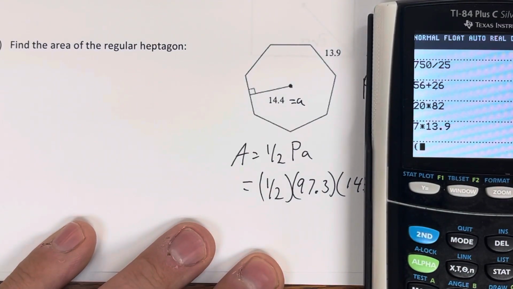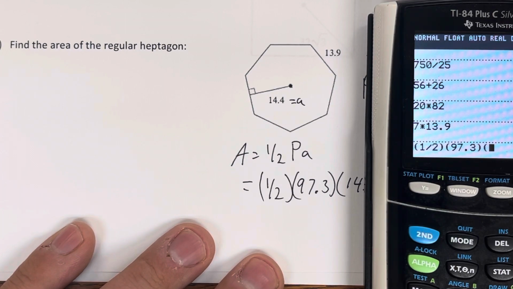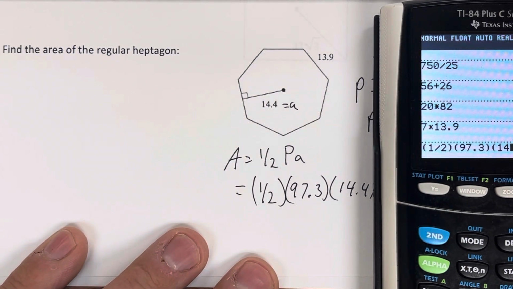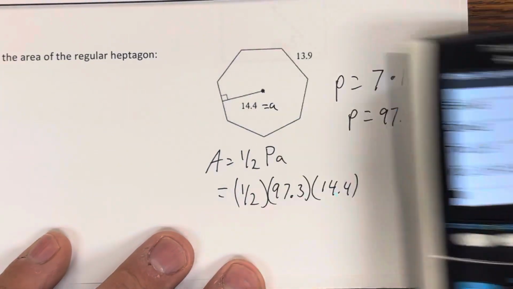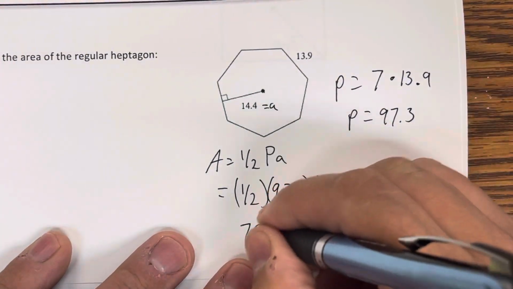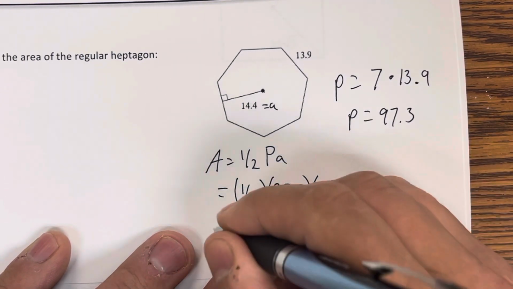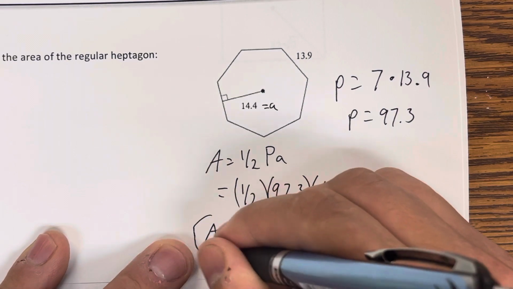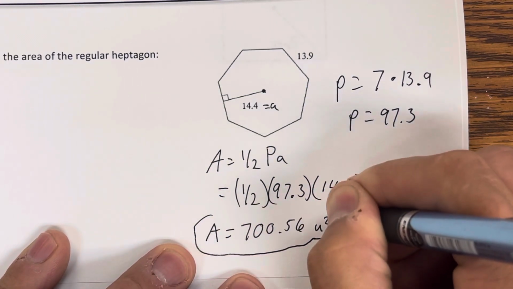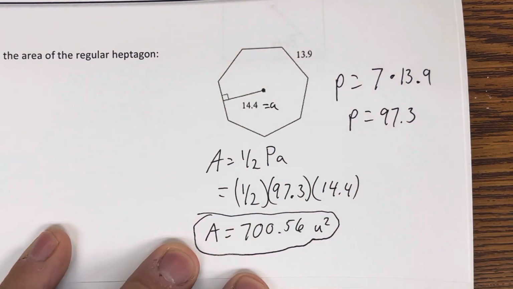So make sure I put the 1/2 in parentheses, times 97.3 times 14.4, and we get 700.56. And that's units squared because it didn't tell me what we were working with in regards to feet, inches, or centimeters. So that one wasn't bad.